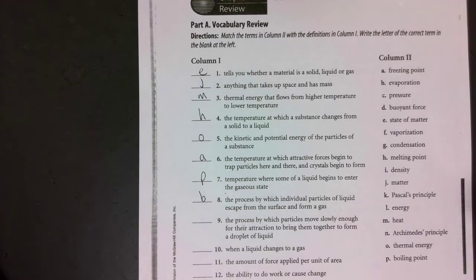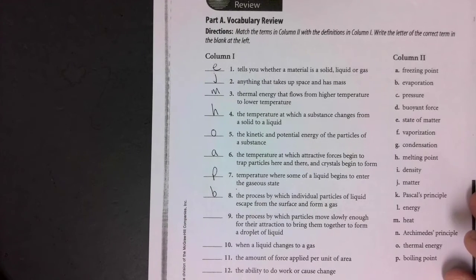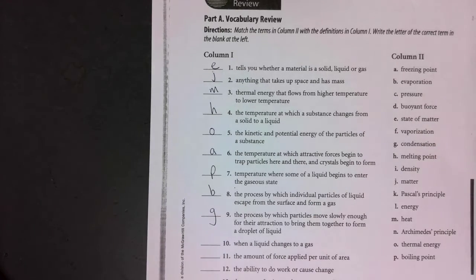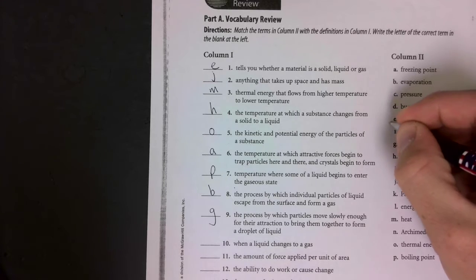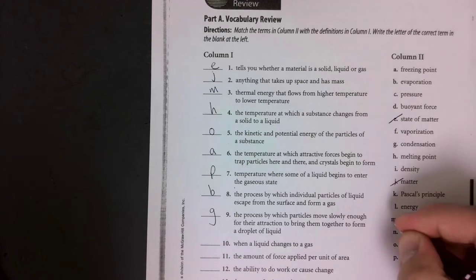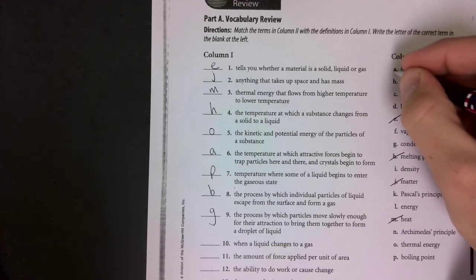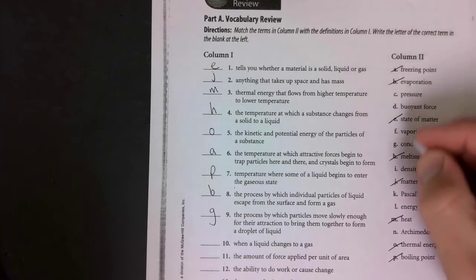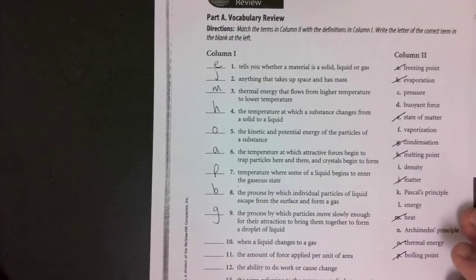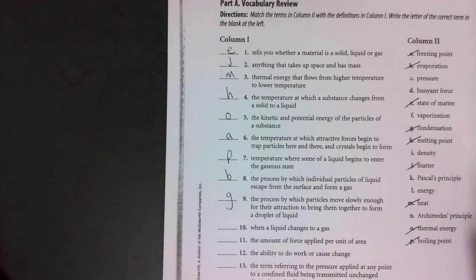Number 9, the process by which particles move slowly enough for their attraction to begin to bring them together to form a droplet of liquid. So the opposite of evaporation here, we're looking for condensation. G. And again, remember, a really good strategy is to cross out the ones that you've used. That way you understand what is left. E, J, M, H, A, O, P, B, and G have been used. That way I don't reuse a letter twice. I don't forget what it is that I have to complete or finish as we keep going here.